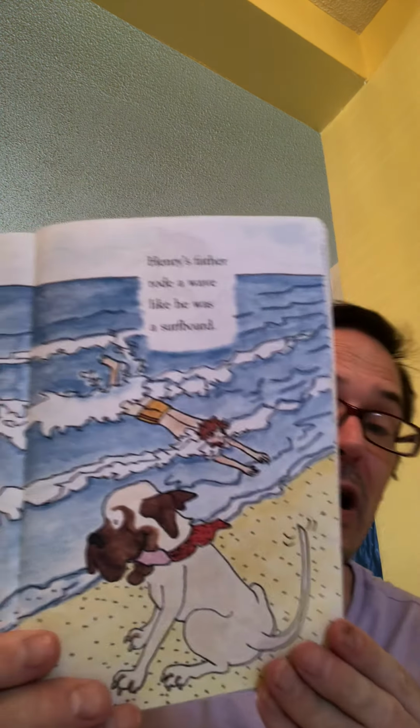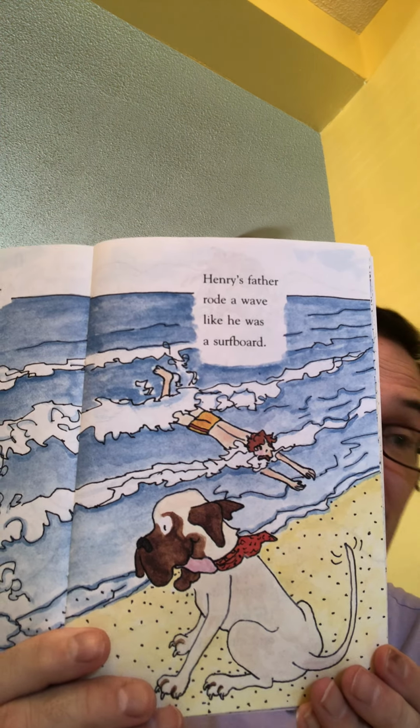Wow, said Henry. He got up and ran back. Henry's father rode a wave like he was a surfboard. See how it uses a comparison like we used in poetry? You can use that in your stories too. He rode a wave like he was a surfboard.